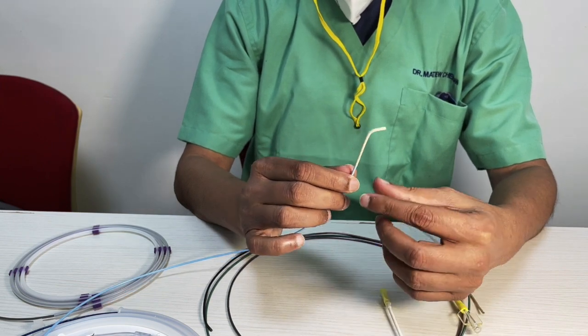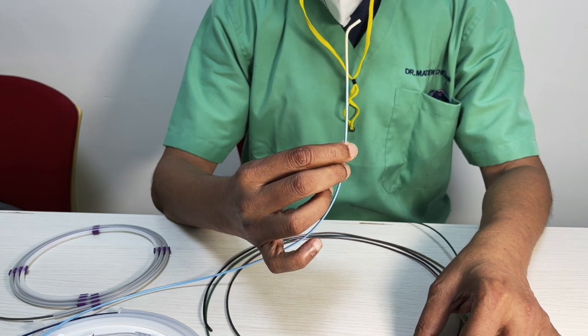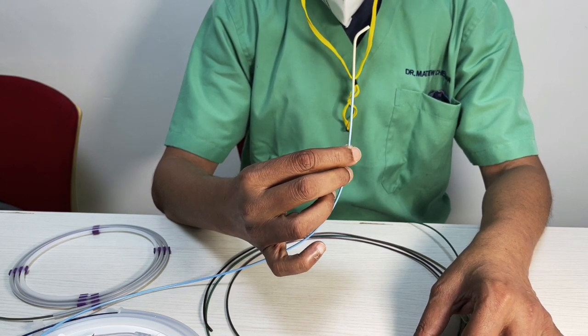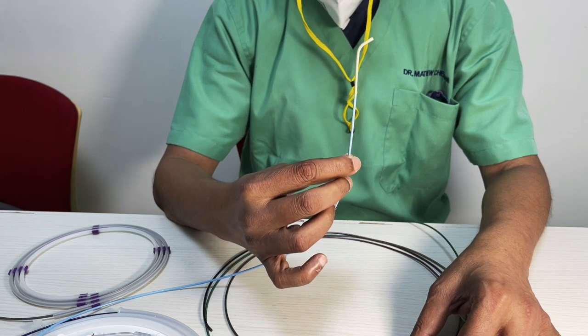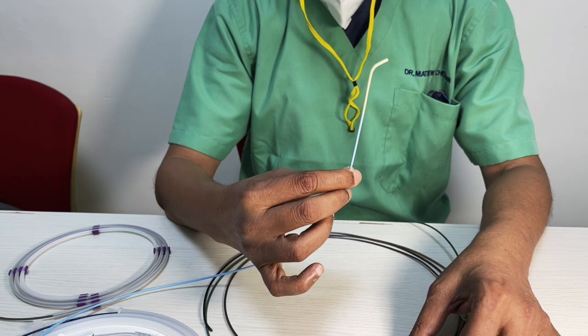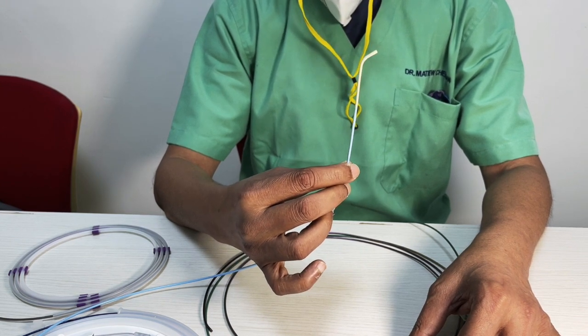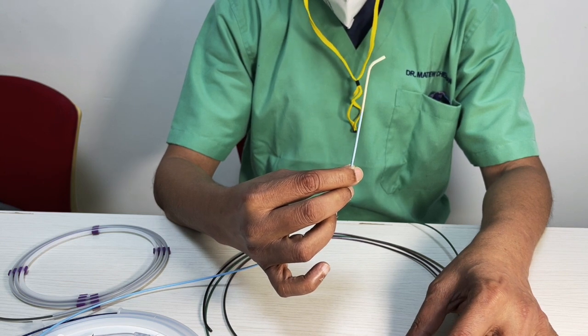When a microcatheter goes inside a tube like this, the microcatheter remains more or less straight. So the forward thrust that we give onto the microcatheter is transmitted in line with the microcatheter, and so the tip will move forward without much of a problem.